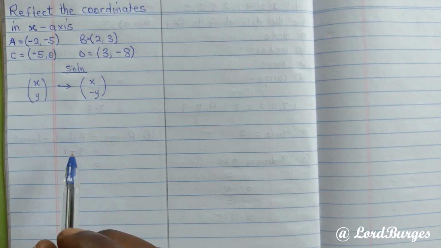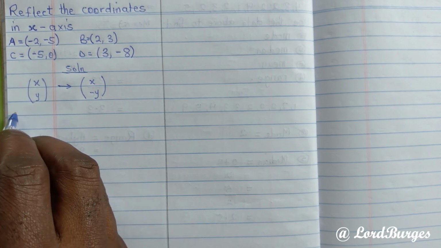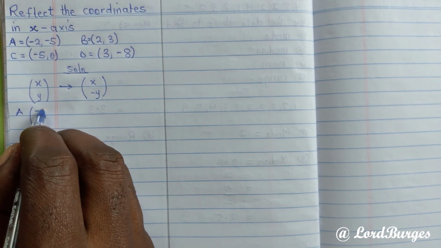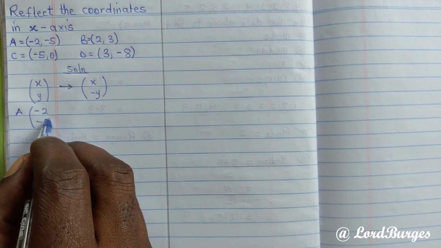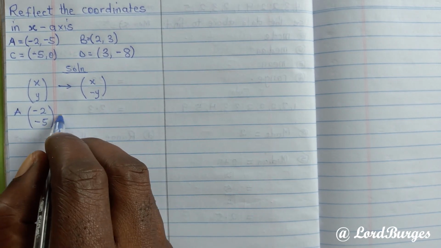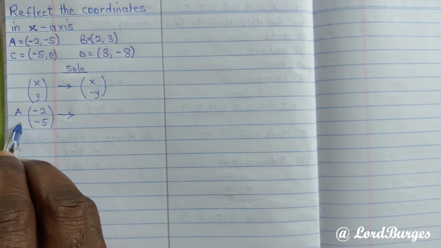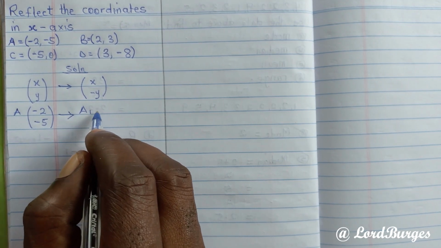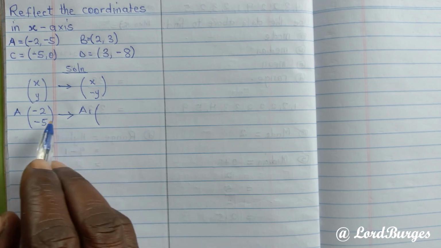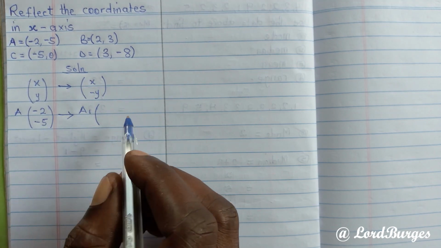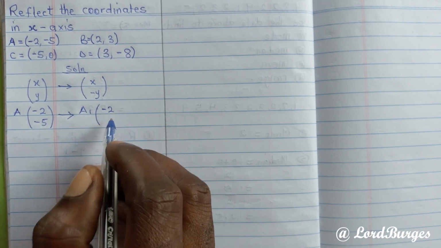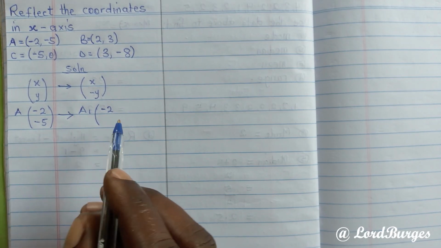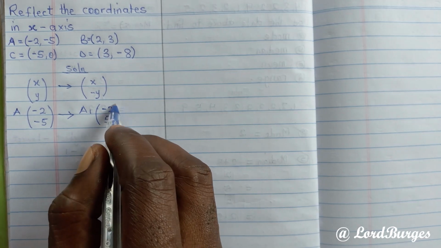So when we take our first coordinate, which is a, we know it is (-2, -5). If these coordinates are reflected in the x-axis, then we have a1 to be: x is still x, so we have -2, but the y is negated, so negative of -5 becomes +5.